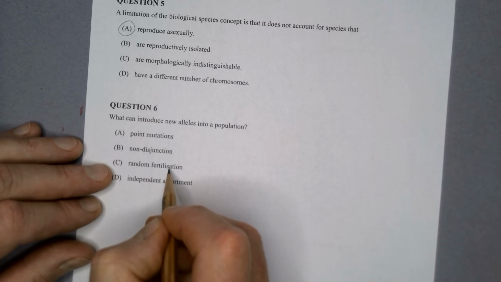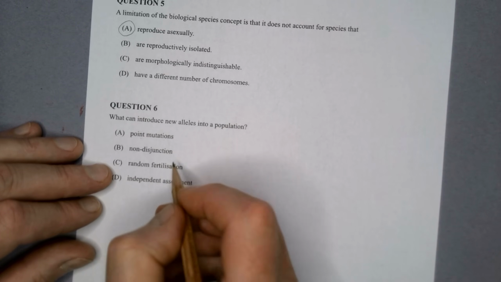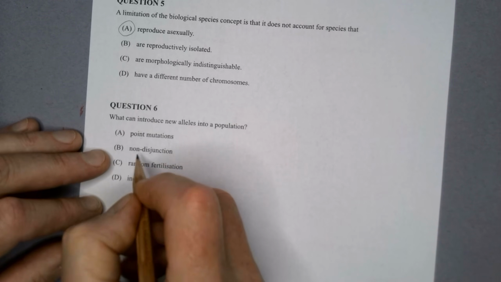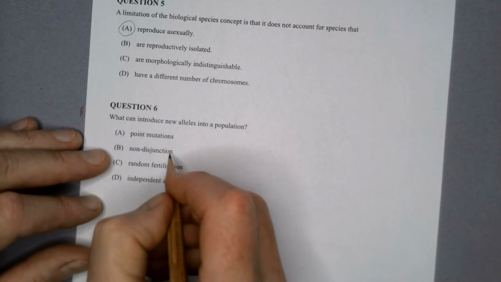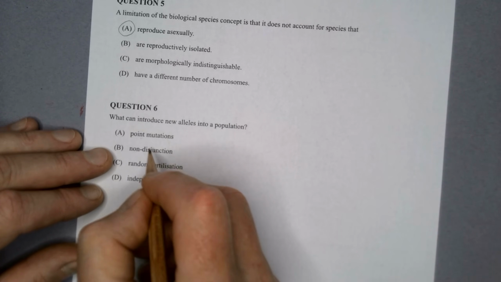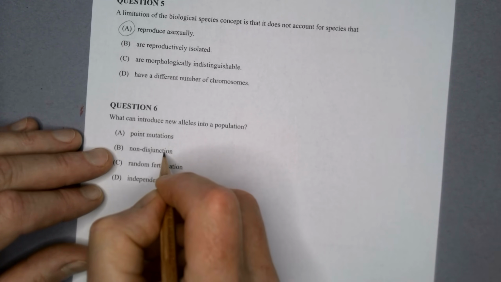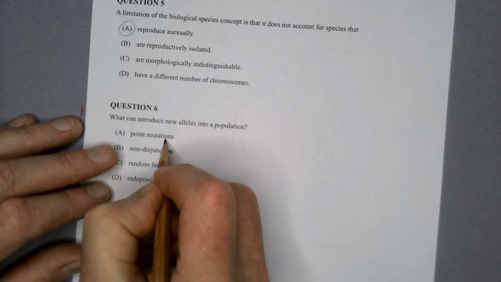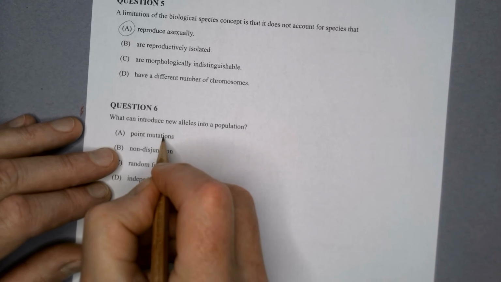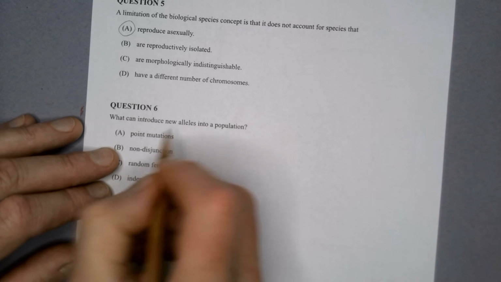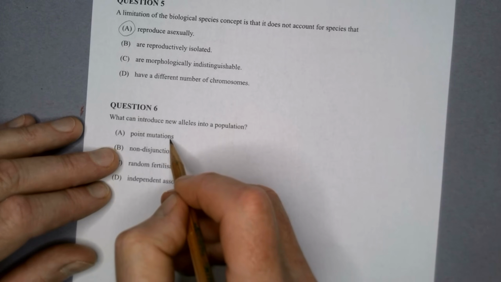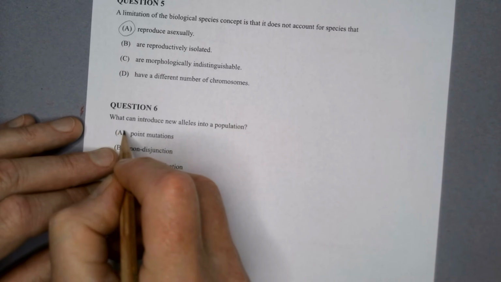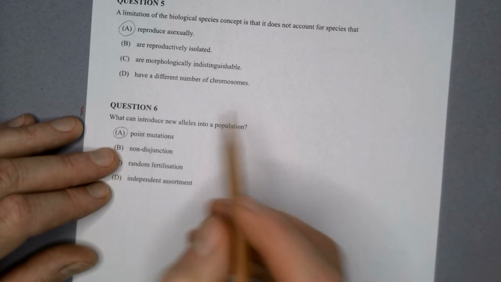Random fertilization doesn't do anything for alleles. It doesn't change the DNA. Non-disjunction is getting the chromosomes mixed up, but it again doesn't break up chromosomes. And point mutations will change the DNA on a gene, which could produce a new allele. It doesn't necessarily have to; a point mutation can sometimes be silent. So we're going to put that one. That can do it. Doesn't necessarily do it, but it can do it. That's the only one that will. All right, let's move on to question 7.